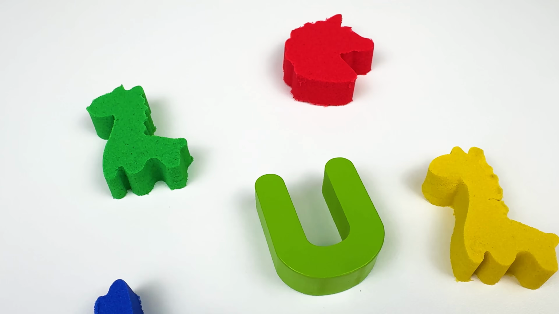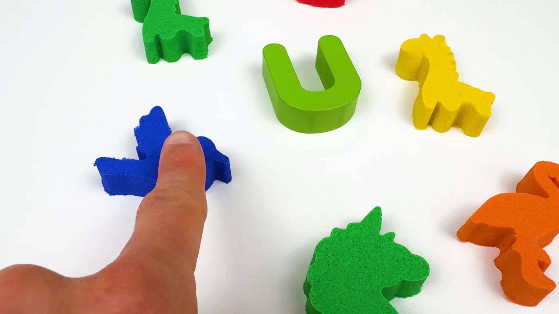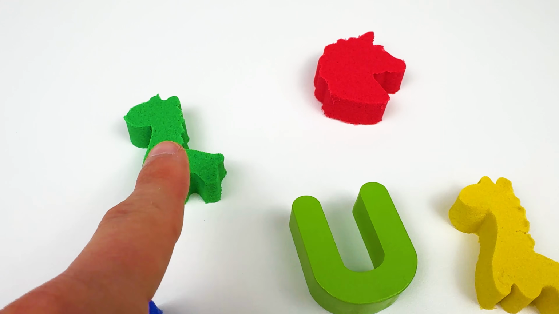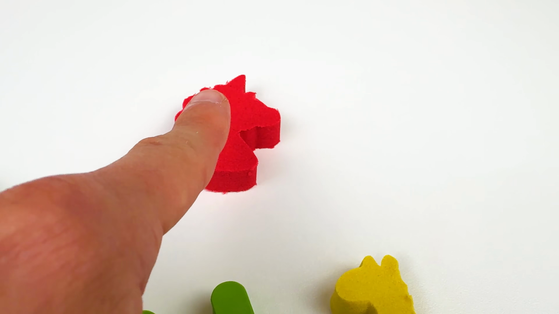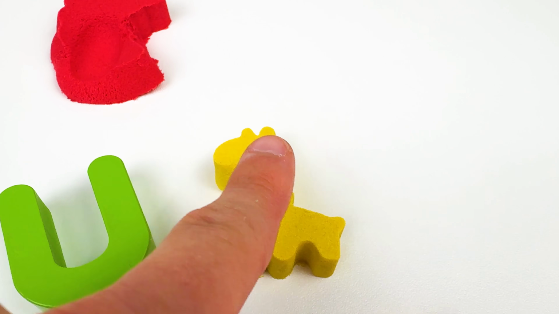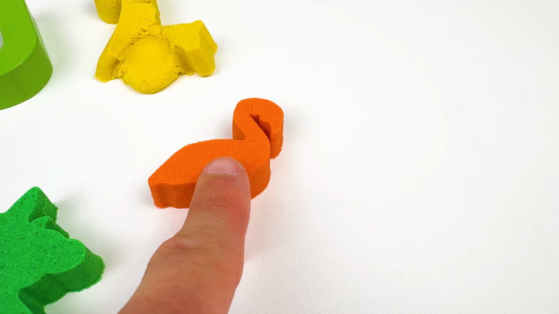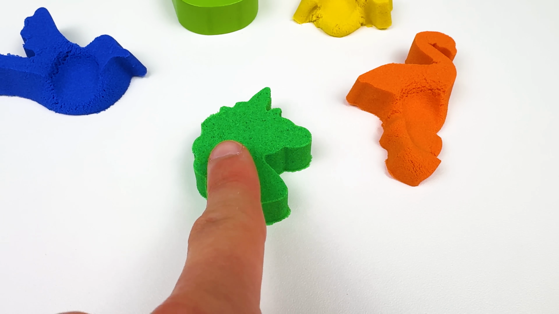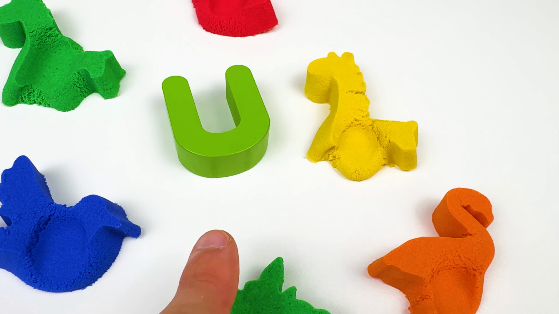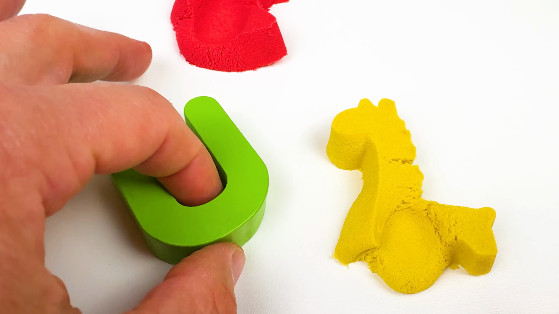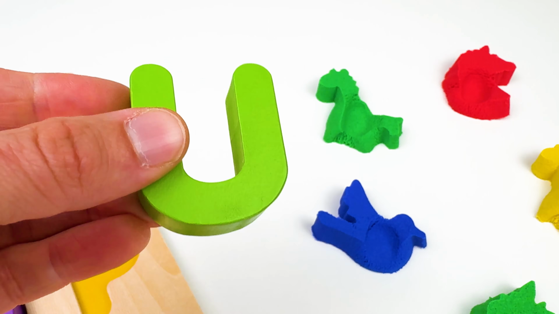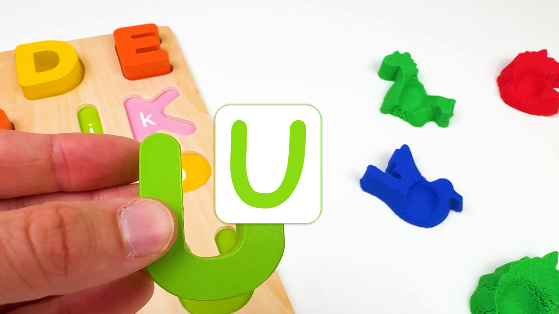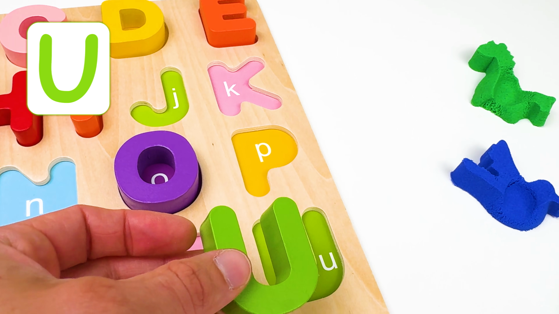Here are some colorful shapes. Are any of them a letter? Not that one. No, that's a giraffe. A unicorn. Another giraffe. A flamingo. And another unicorn. But this one's not sand, it's the letter U. U is for umbrella. It comes right after T.